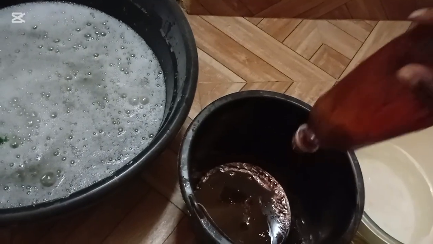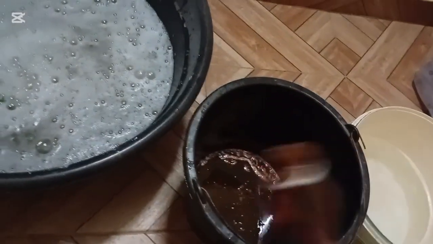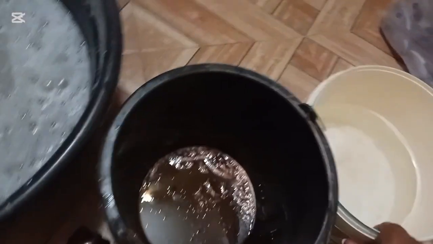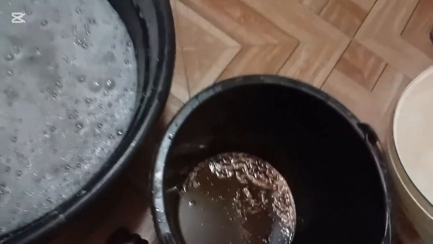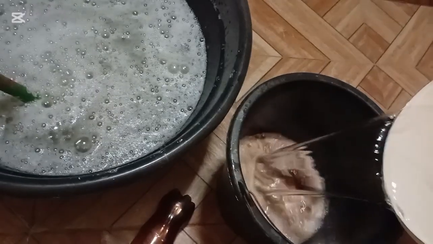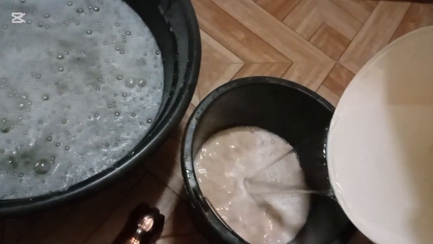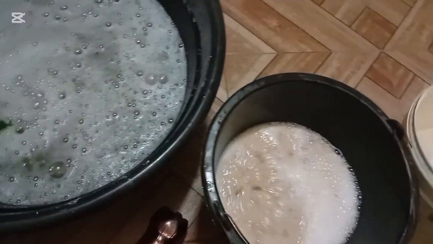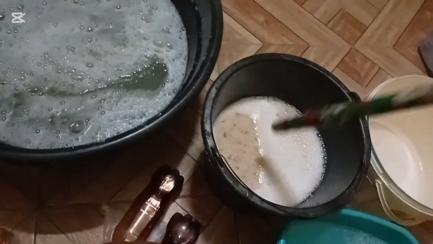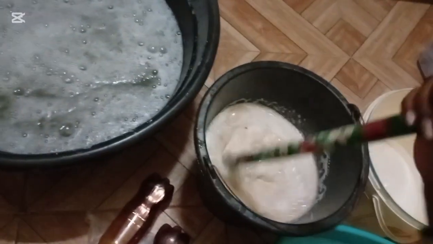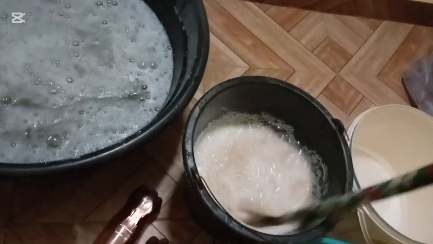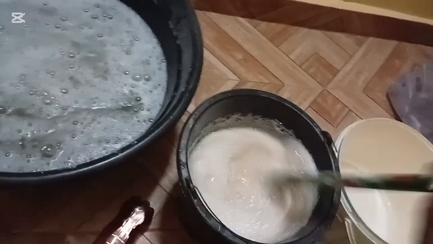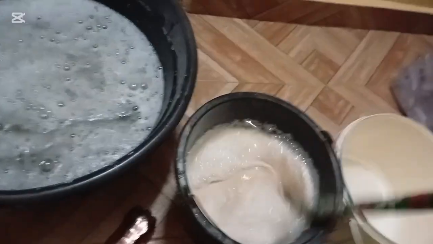So I poured my 1 liter of sulfonic acid into that bucket and added dissolved STPP. The total quantity of water I'm using is 30 liters. I shared the 30 liters into different bowls. So I stirred the sulfonic acid with STPP. You can see the mixture is very thick.